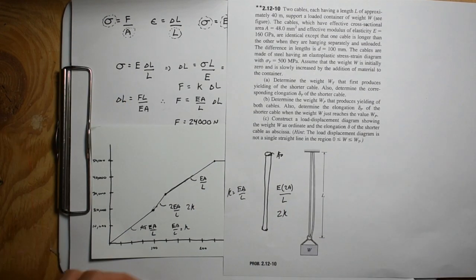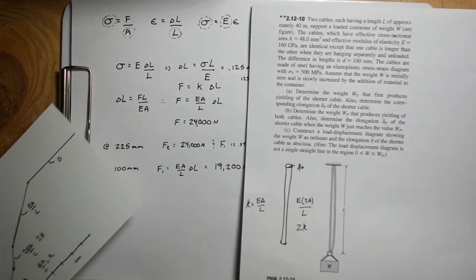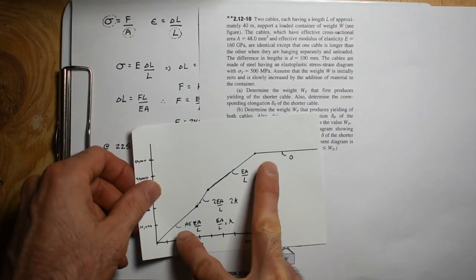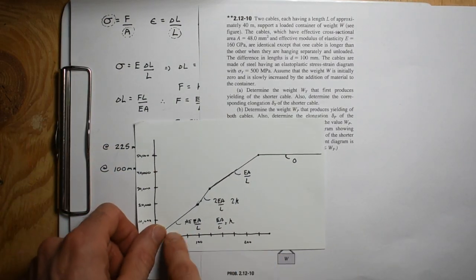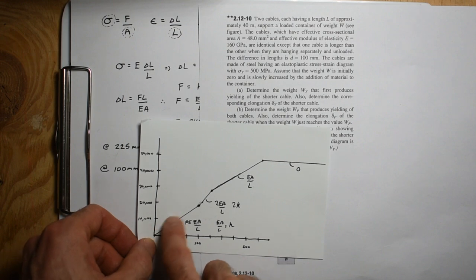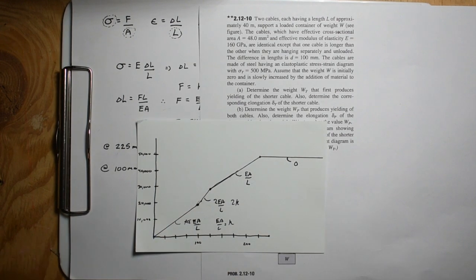Alright, so we're going to take this to Excel, and I'm just going to show you how I graph it in Excel, because there is a little bit of a hiccup in Excel, but anyway, let's do it.